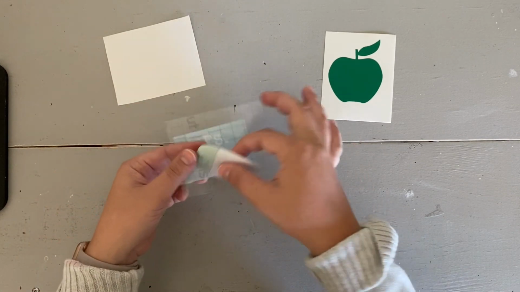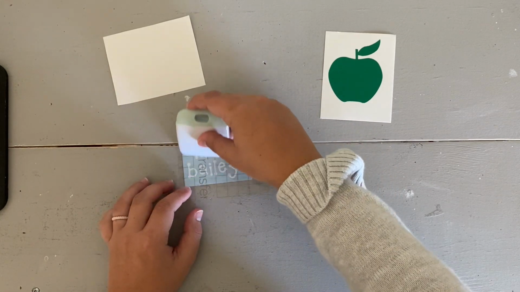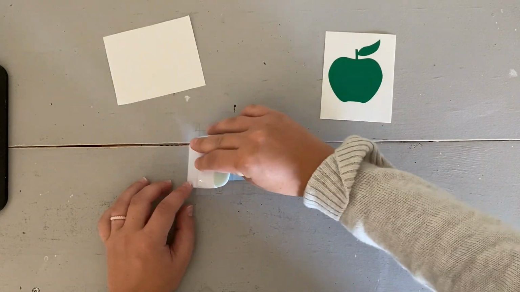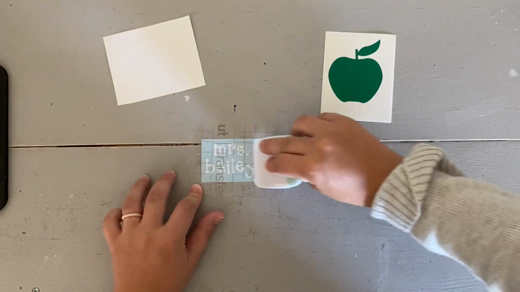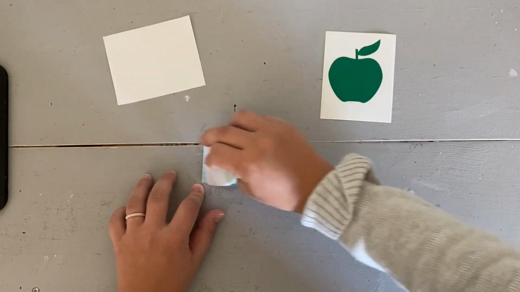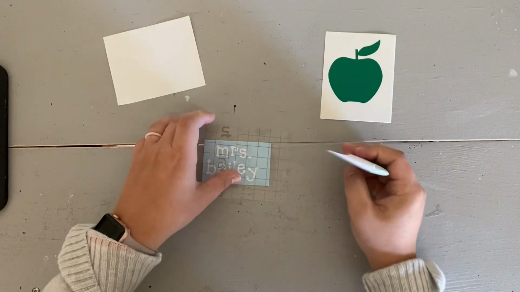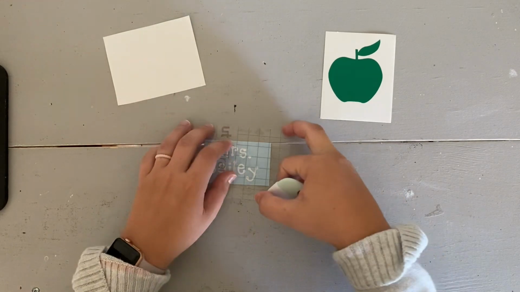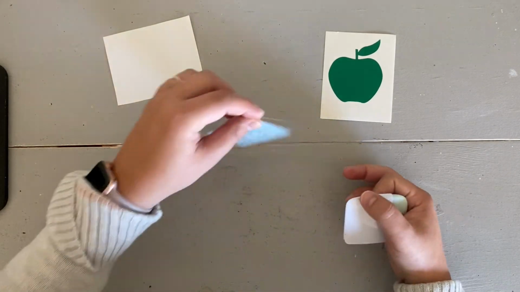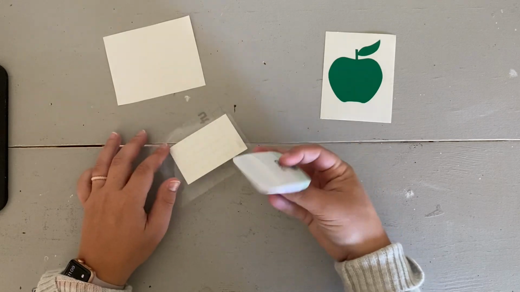So then once you've got it stuck on pretty good, I'm going to go ahead and apply more pressure. Just scrape really good. This is called burnishing, if you hear that ever in the Cricut crafting world. And then I always like to flip my vinyl transfer tape combo over and do it from the back as well.